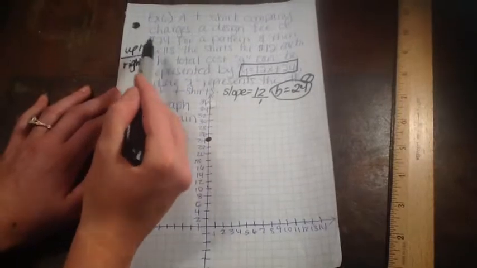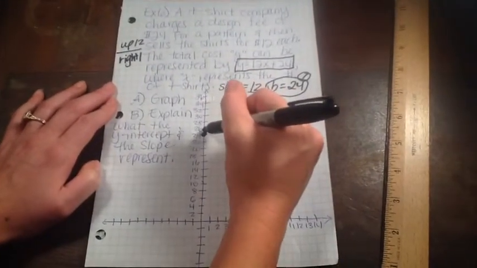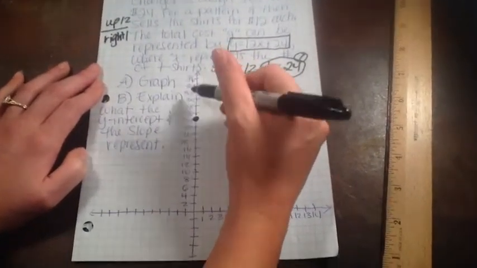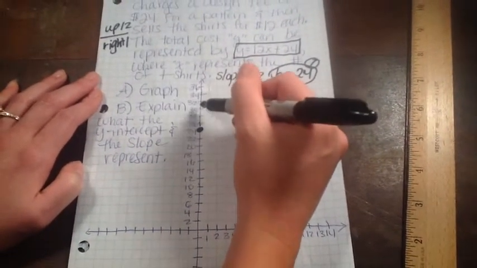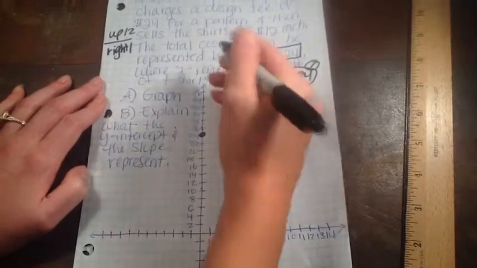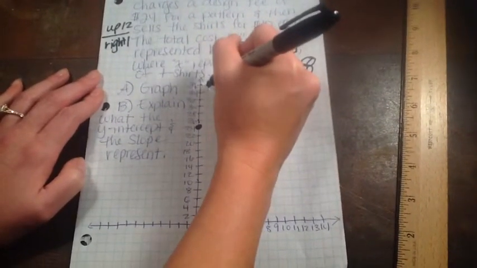I'll be just like, oh, okay, first I'm going to go up 12. So I'm going to go up 2, 4. Notice that on my y-axis I'm going up by 2. So that means I'm going to go up 2, 4, 6, 8, 10, 12. And now I'm going to go to the right one.